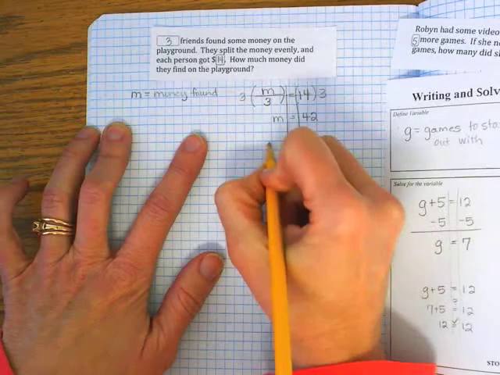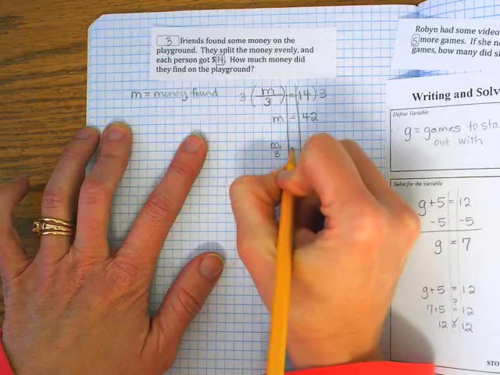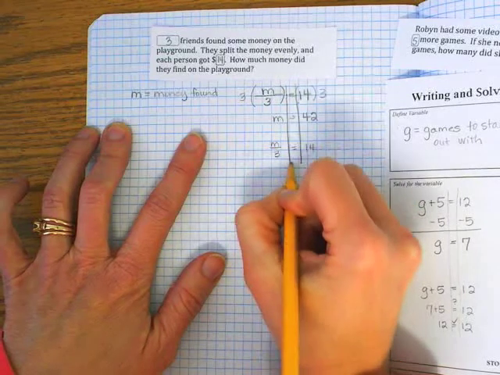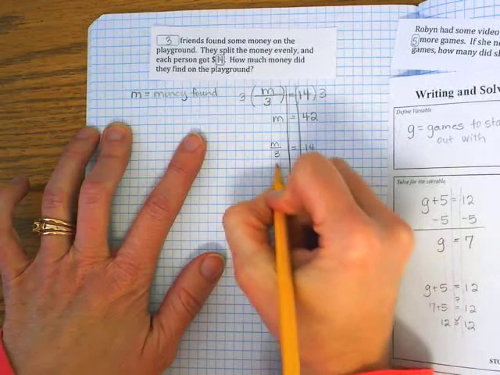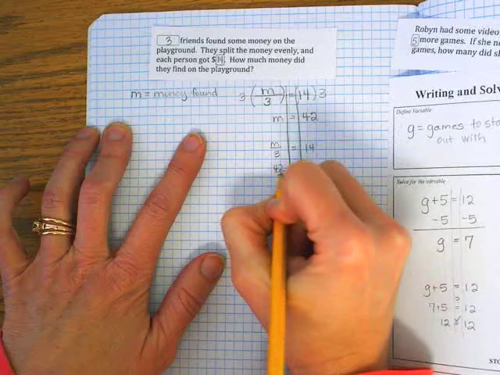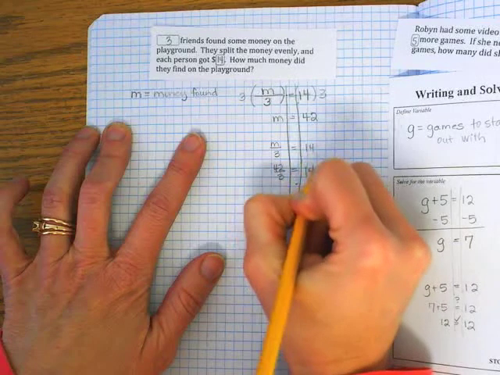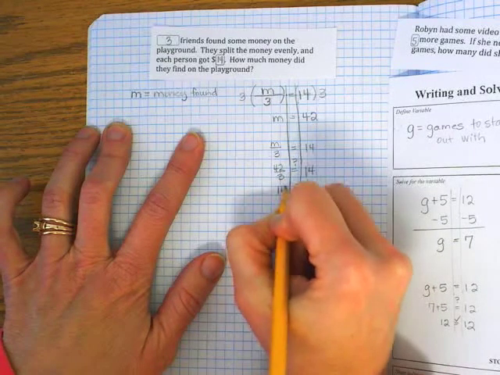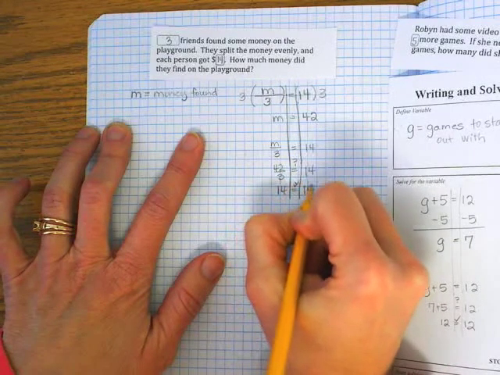So now we're going to check, does M divided by 3 really equal 14? So 42 divided by 3, does that equal 14? And yes, 14 does equal 14. So that's correct.